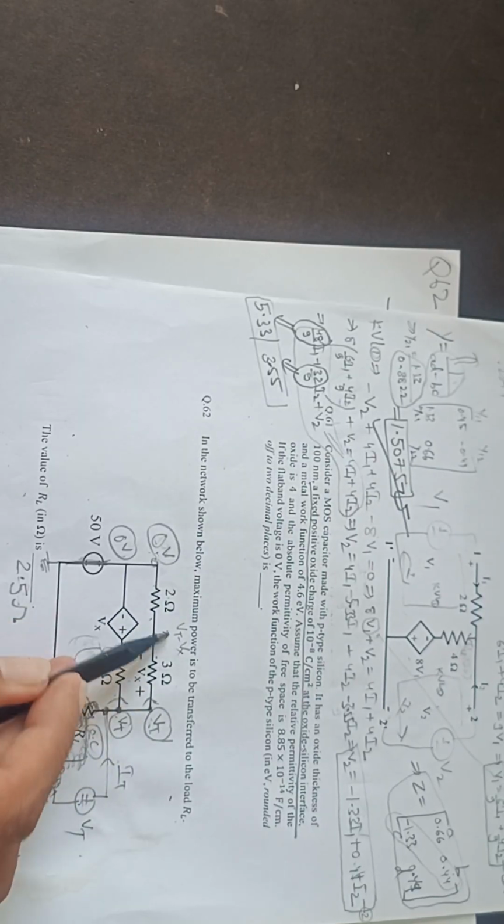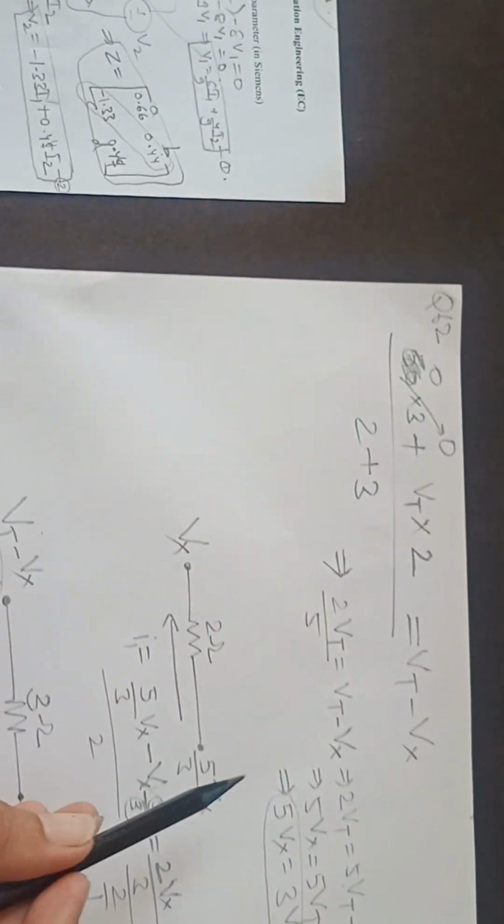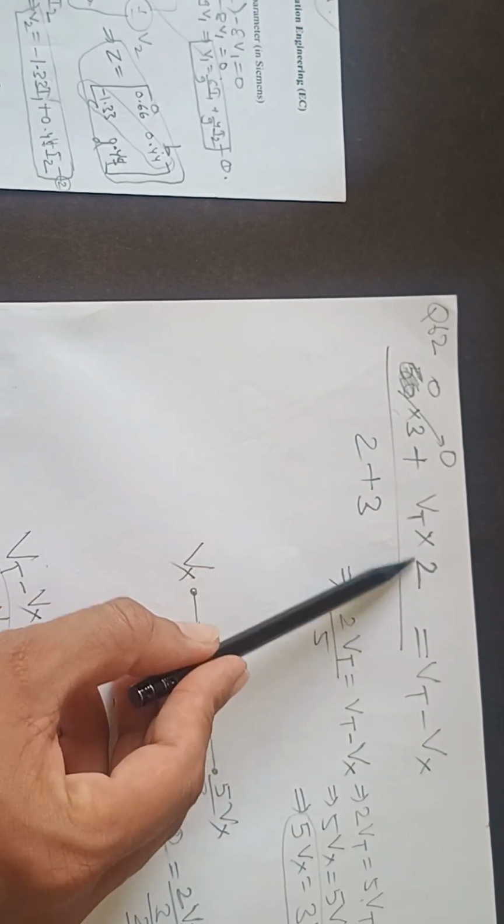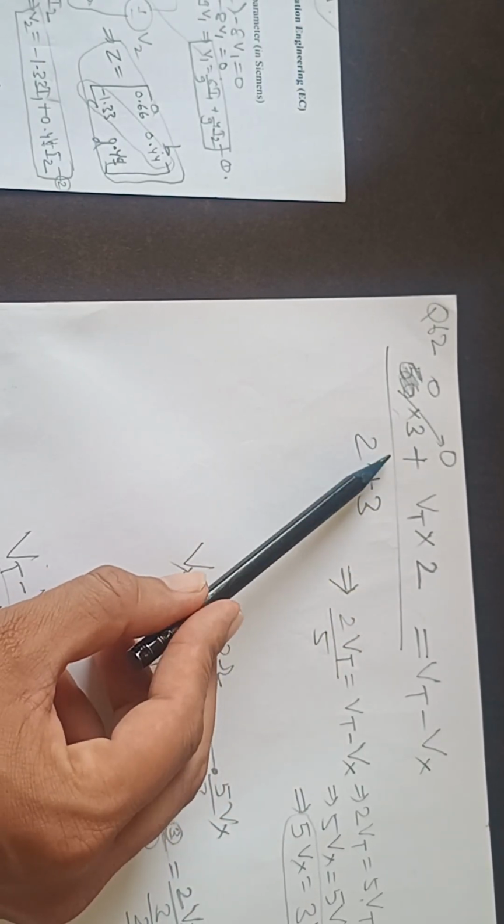Okay, now the first equation I am making like this: 0 into 3 plus Vt into 2, divided by 2 plus 3, is Vt minus Vx. Whenever there are two resistors and two voltages, we can find this middle voltage using this technique: 0 into 3 plus Vt into 2 divided by 2 plus 3 is this middle voltage Vt minus Vx.